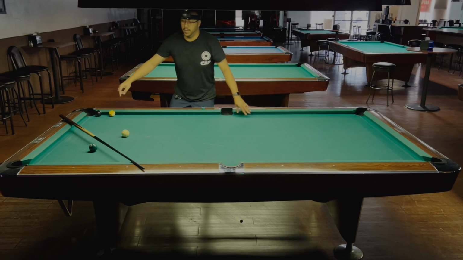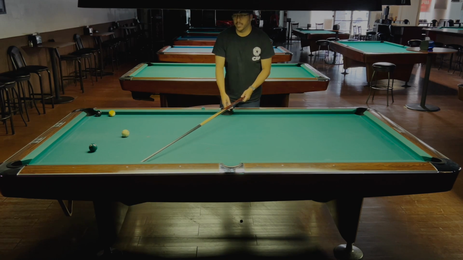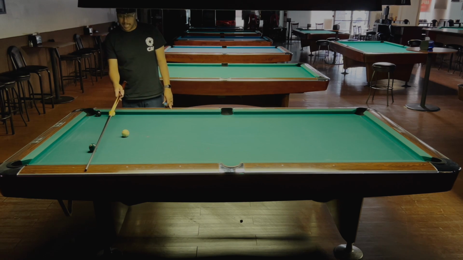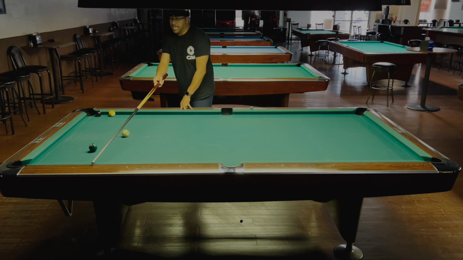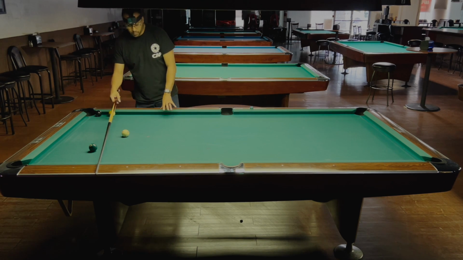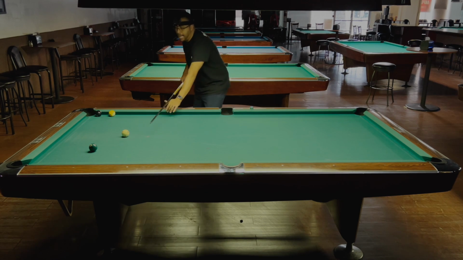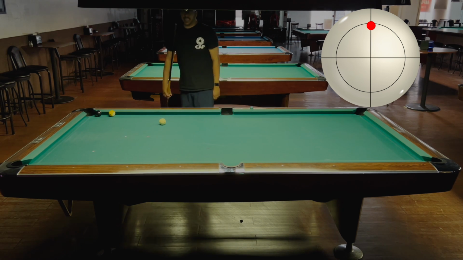So what I'm gonna actually do is still go top, but add a little bit of left-hand English, and this is what this looks like. And I can even use center top because it's still gonna come out at an angle. So if I wanna come like right here, I can almost use center top from the angle that I have. And that's what that looks like.